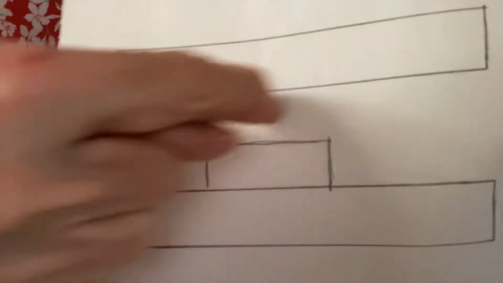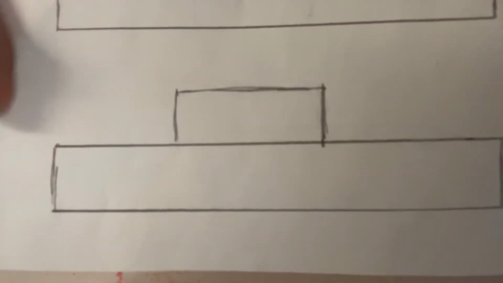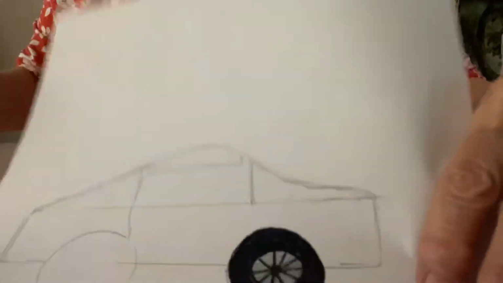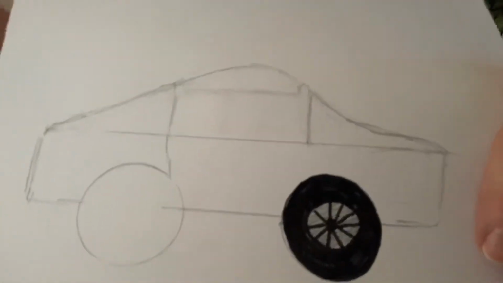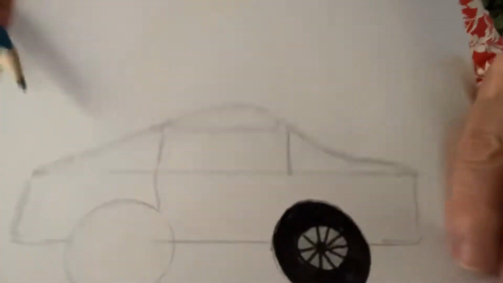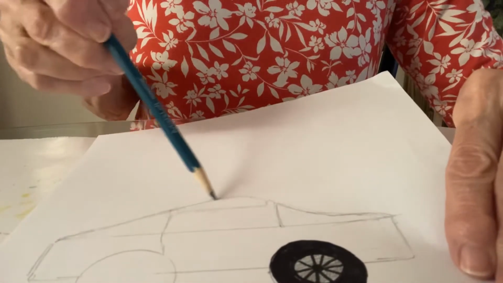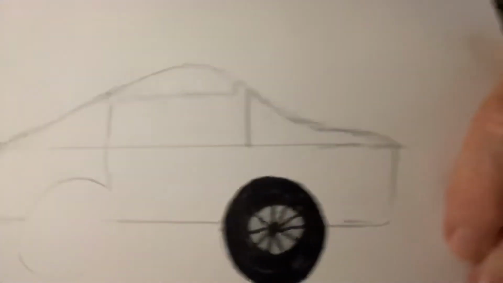So we left off at this part where the car, if you remember, let's go over it. You make a rectangle, a long skinny rectangle like that. And then you put a smaller rectangle right in the middle of that. Then you proceed to take your pencil and almost make kind of like a mountain where you just go around it and curve it right there.